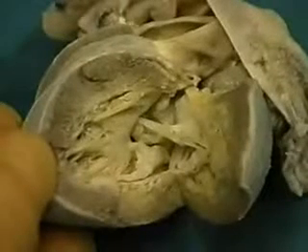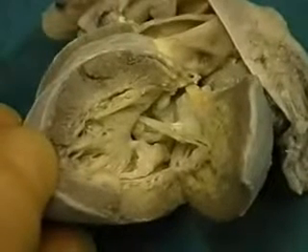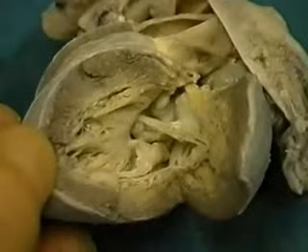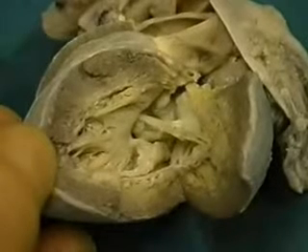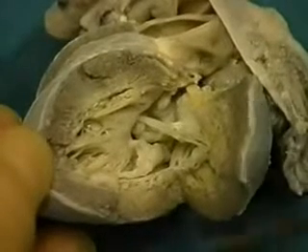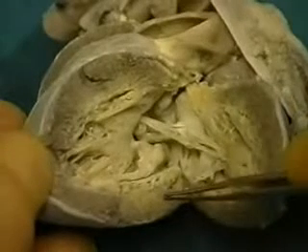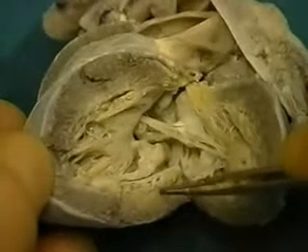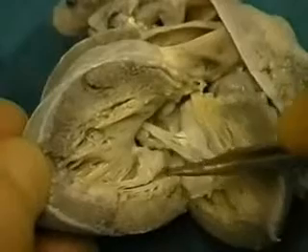There is then a third variant of heart with atrioventricular septal defect and common atrioventricular junction that we need to examine. We see here the phenotypic features of the heart with atrioventricular septal defect.